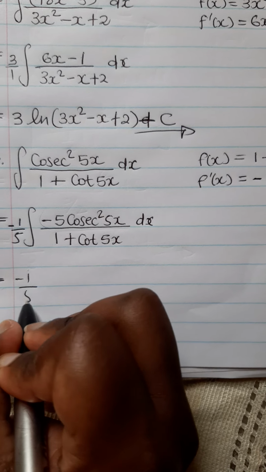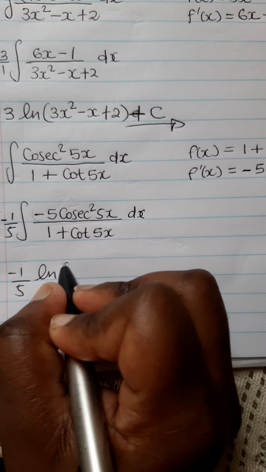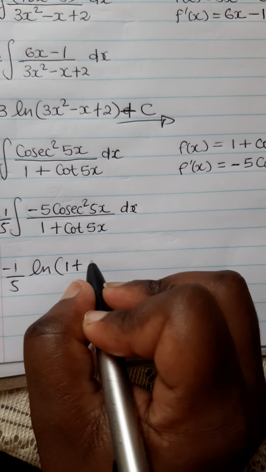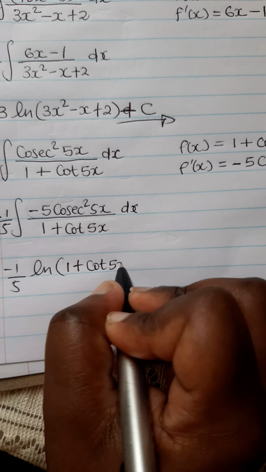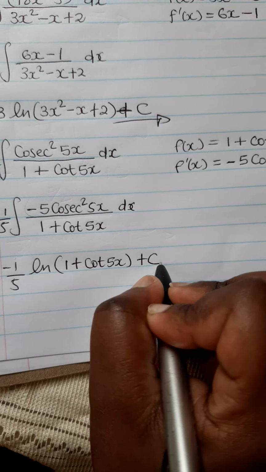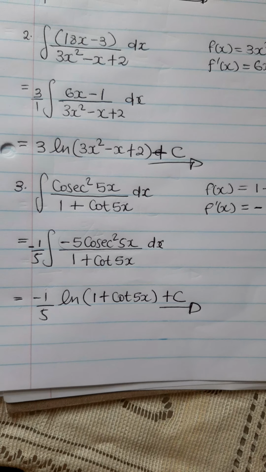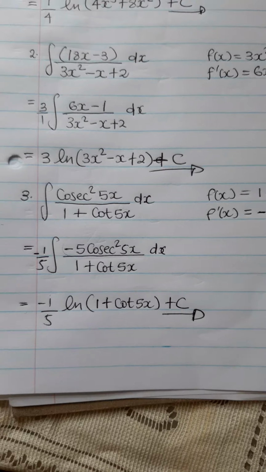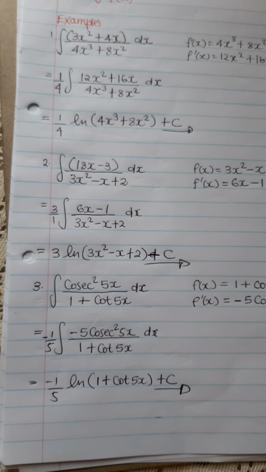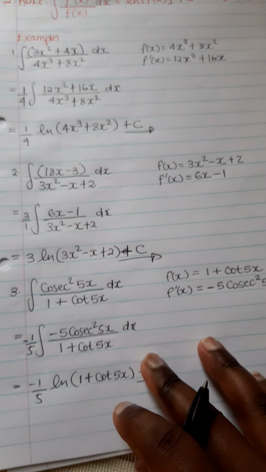Negative 1 over 5 ln of f of x, in this case it's (1 plus cot 5x), plus c is the answer. I do think that this rule is the easiest and the simplest out of all of the 4 rules that we're going to be dealing with.